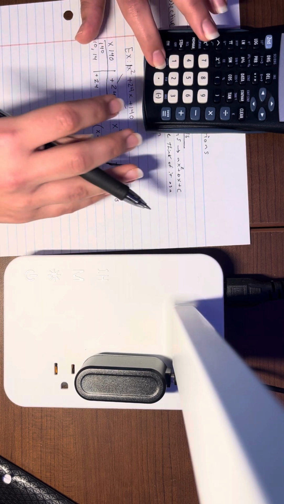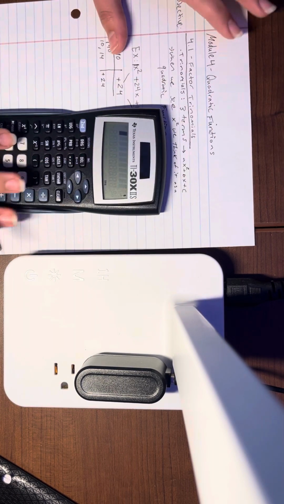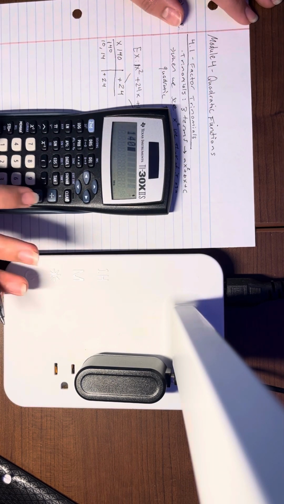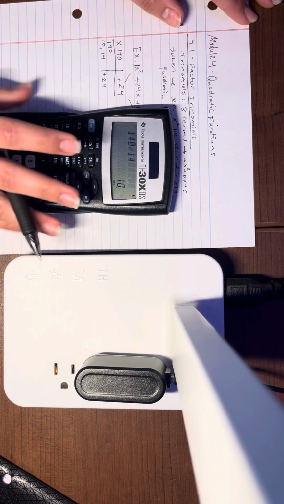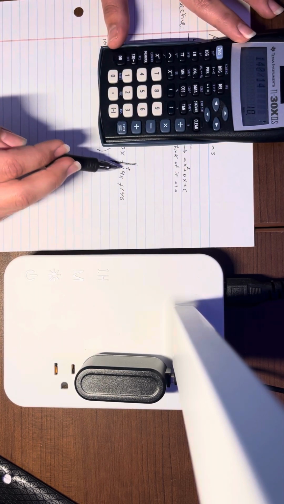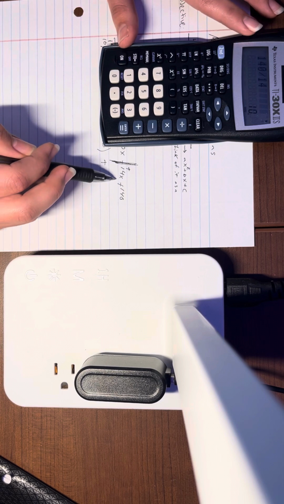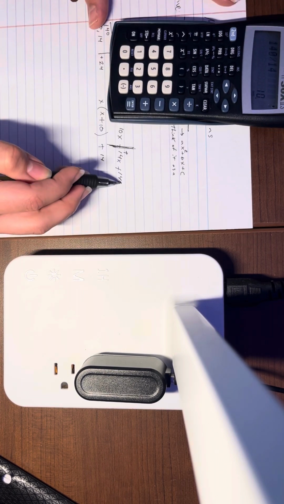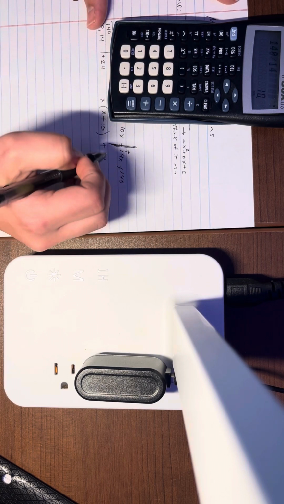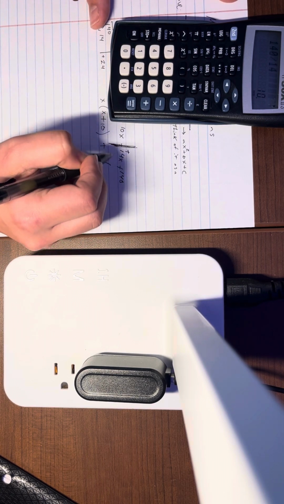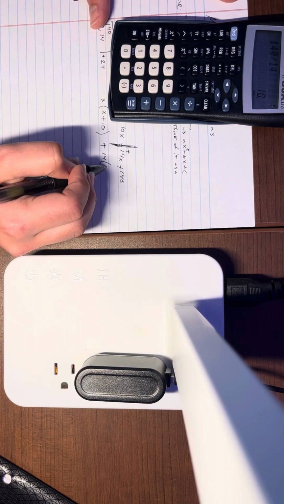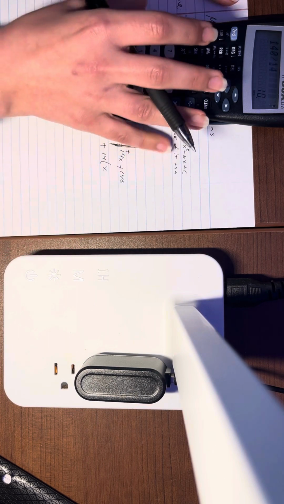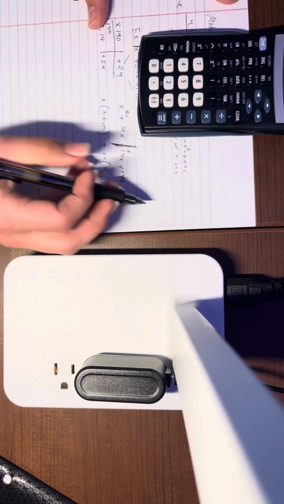So 14 and 140 are divisible by 14. So we're going to take the 14 out, and we can't take an x out because 140 doesn't have an x. So the 14x divided by 14 is x, and then 140 divided by 14, as over here, is 10.